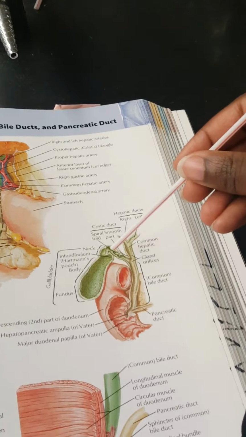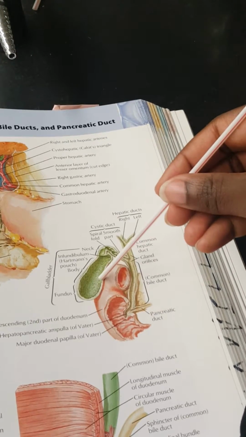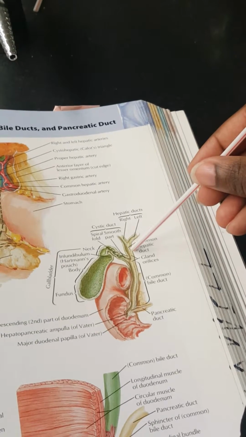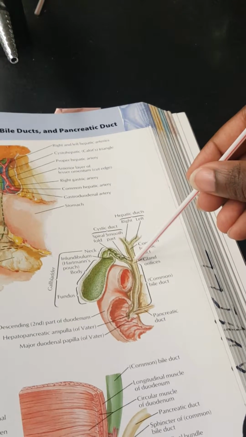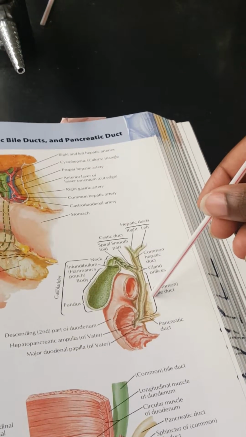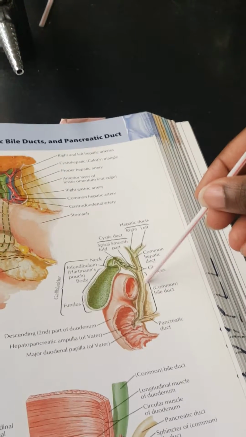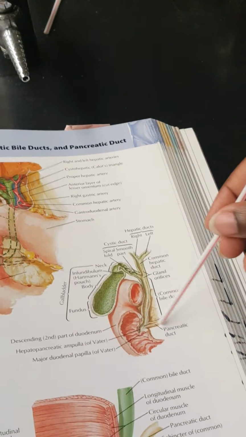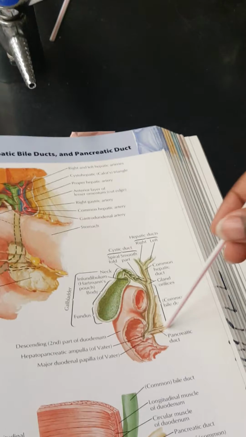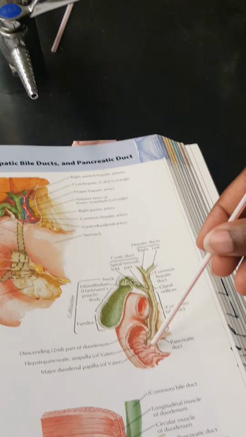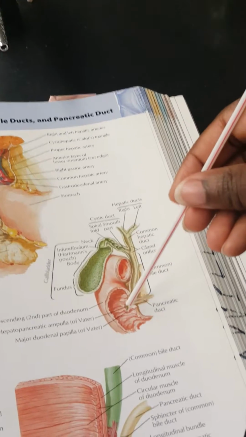Anyway, so it gets stored in here, and when it's time to be used, it heads back out. The bile heads back out through the cystic duct. So it's a two-way street. It heads back out through the cystic duct into the common bile duct. Now, the common bile duct empties into the duodenum, just like the pancreatic duct. Together, the common bile duct and the pancreatic duct empty out through the ampulla of Vater.